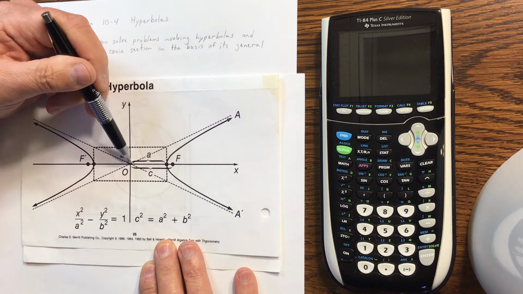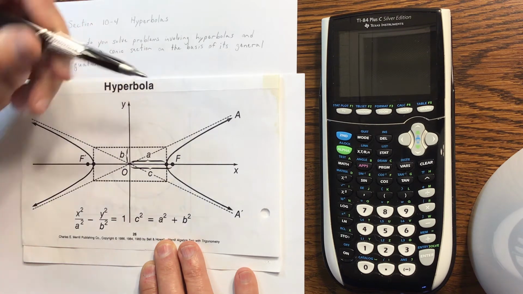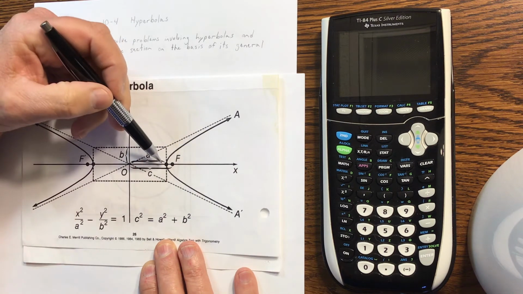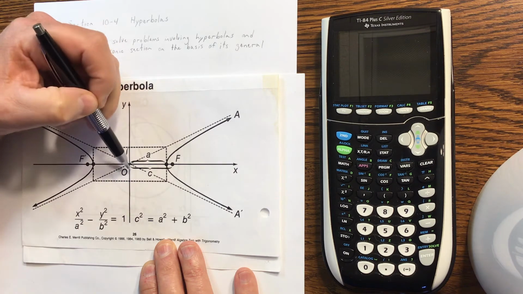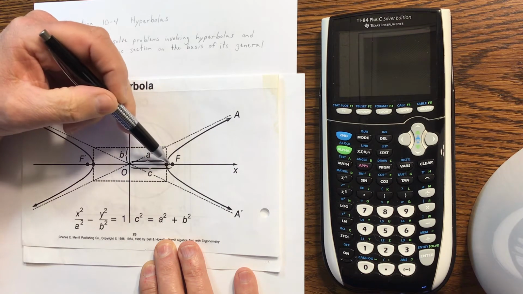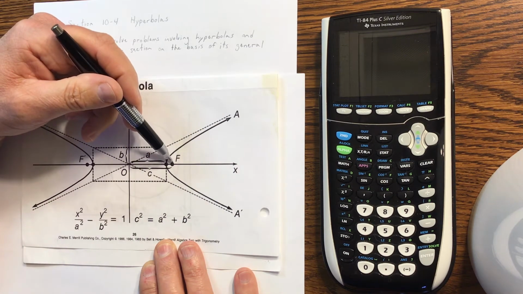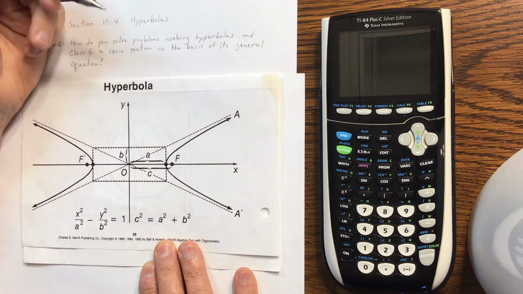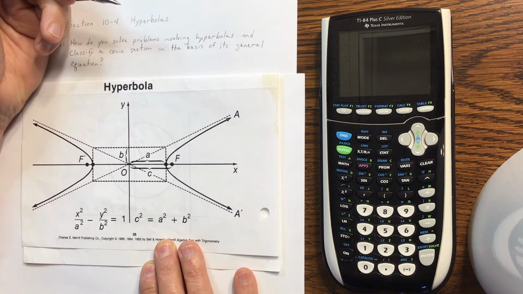So if we know what our center is, and if we go a units to the right, or a units to the left, or if it's a vertical one, a units up, or a units down, that will give you the coordinates of your vertices. c units gives you the coordinates of your two focuses, which are called the foci, and you get that by using this formula here. Remember, these are a little bit different than the ellipses, so be very careful. There's a difference between the two.